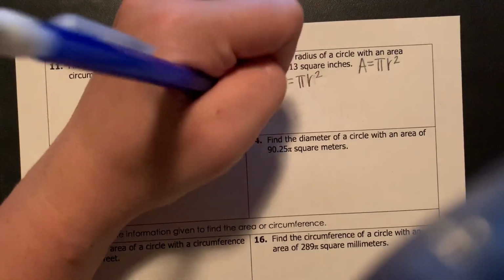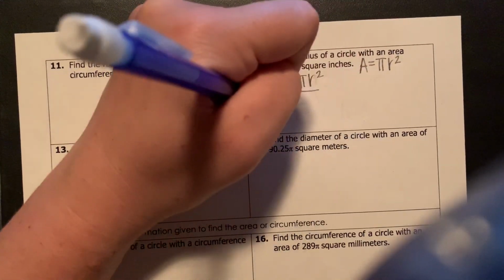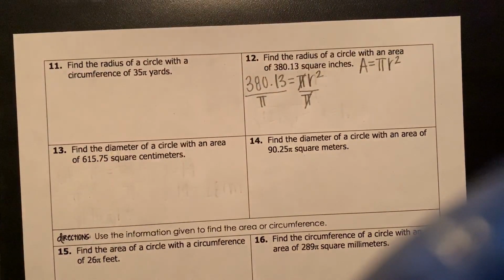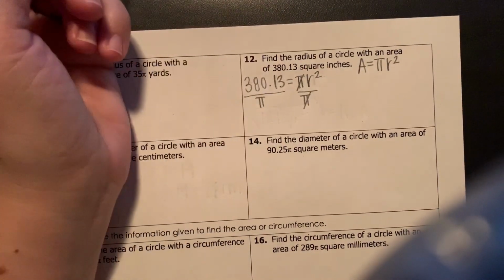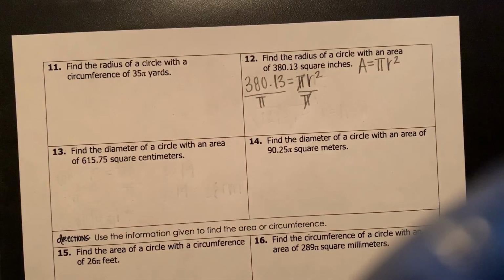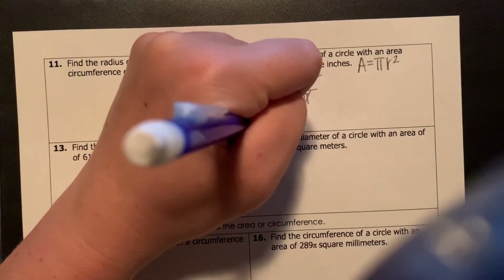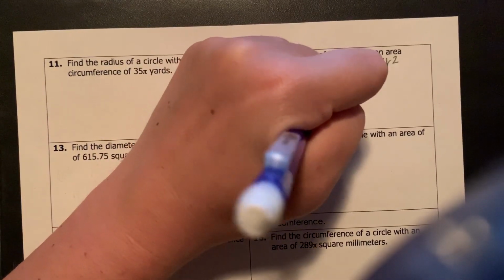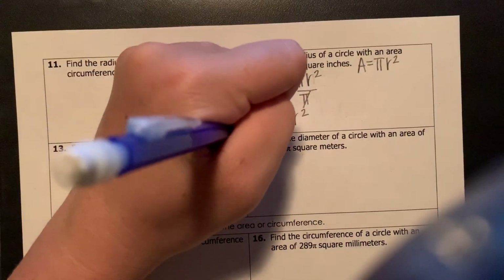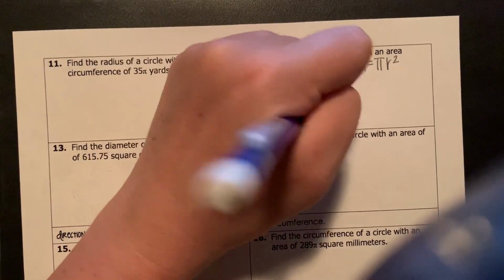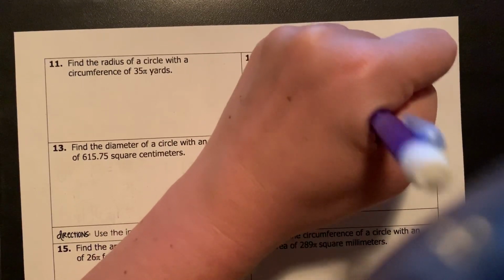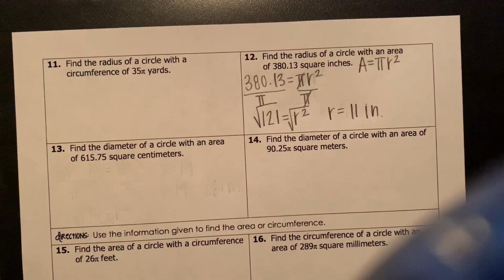So the first thing I'm going to do is divide both sides by pi. So with that, I end up getting 120.999. So I'm just going to go ahead and round that to 121. So I get 121 equals r squared. If I take the square root of both sides, I'm going to end up with r equals 11 inches.